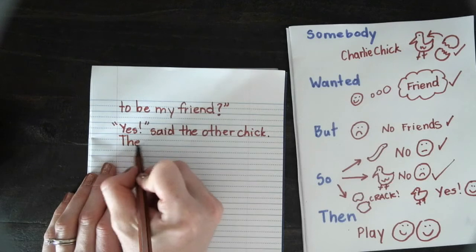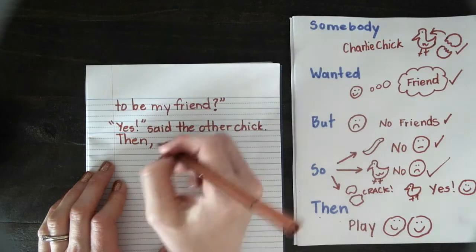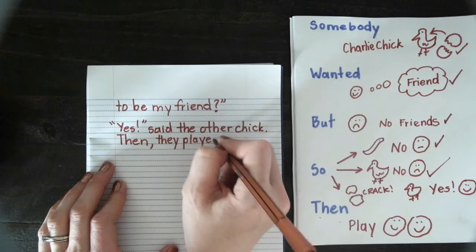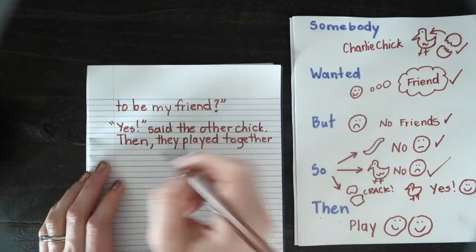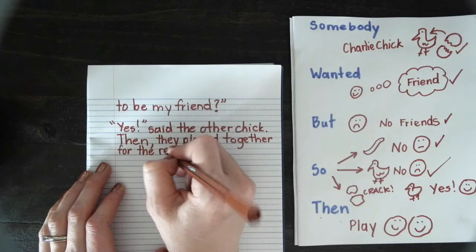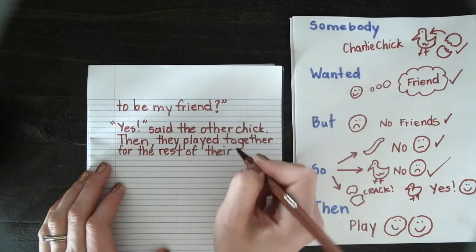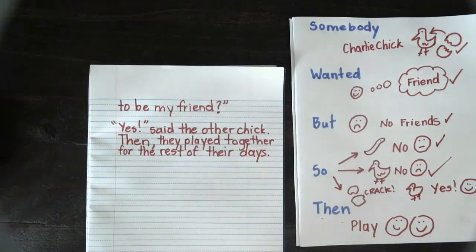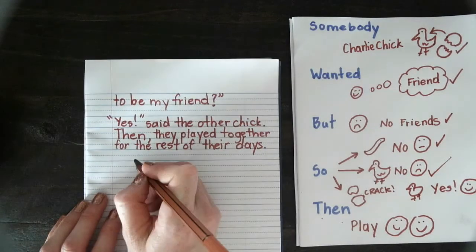Then, now we want to finish off the story. What did they do again? Then they played together for the rest of their days. For the rest of their days. And you can say the end, or I think we've kind of shown that it's the end, so we don't even need to put the end.